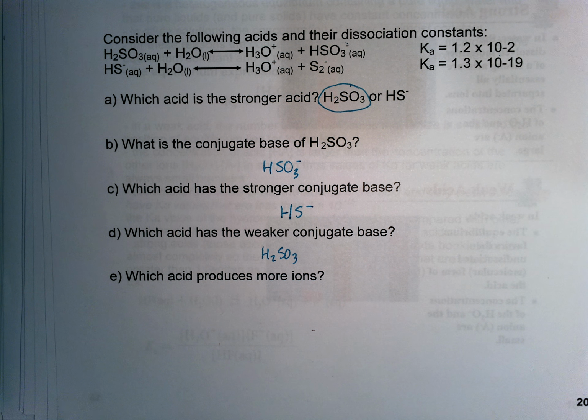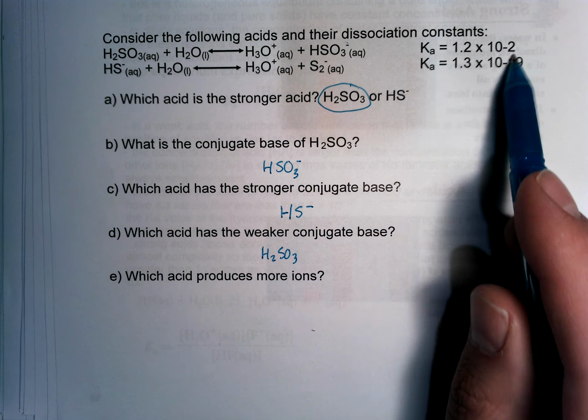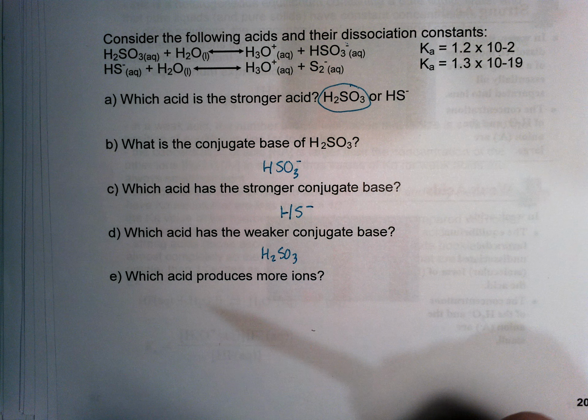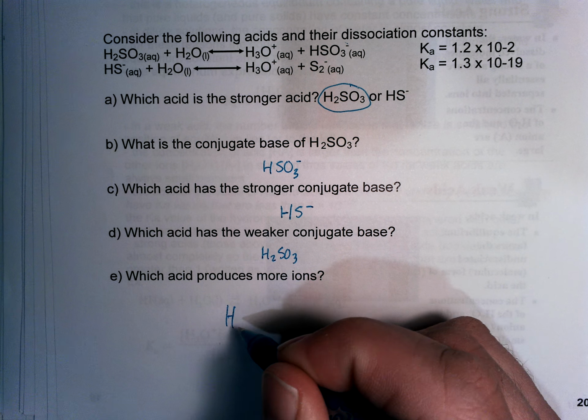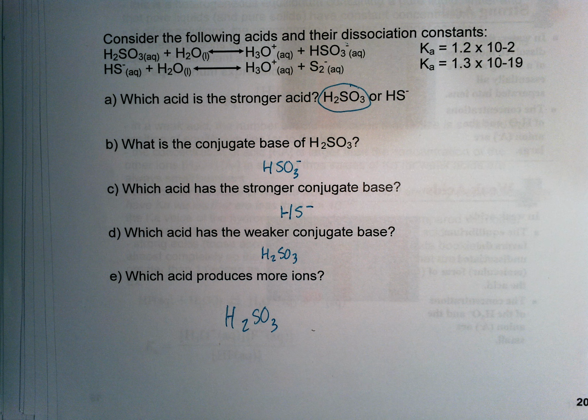And which acid produces more ions? Again, we look here. This one, 10 to the minus 2, still favors reactants, but it's going to produce a lot more of the products than 10 to the minus 19, which really isn't going to make any products. So the first one is going to produce more ions.